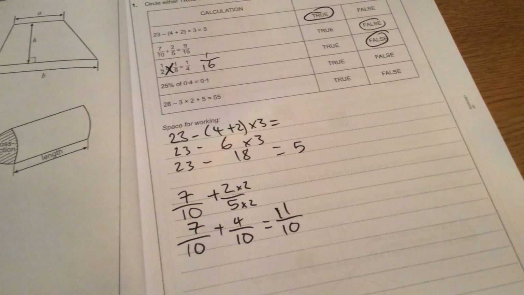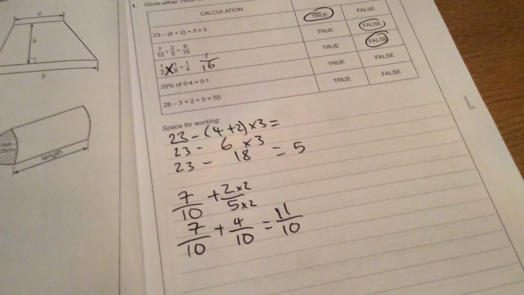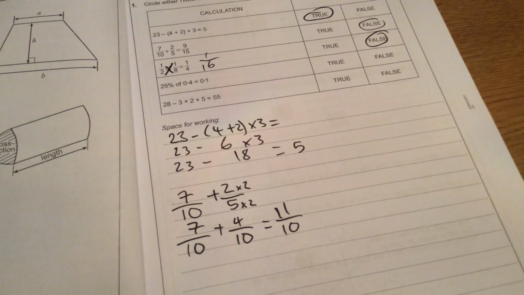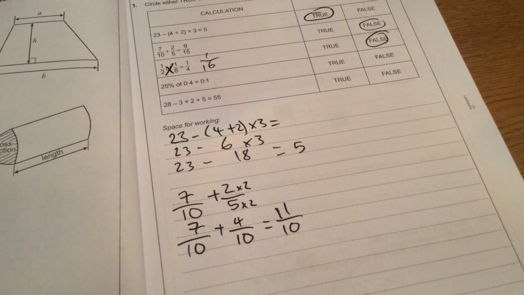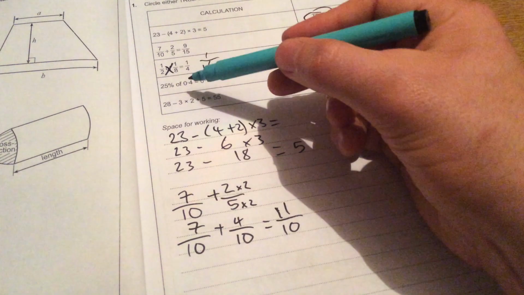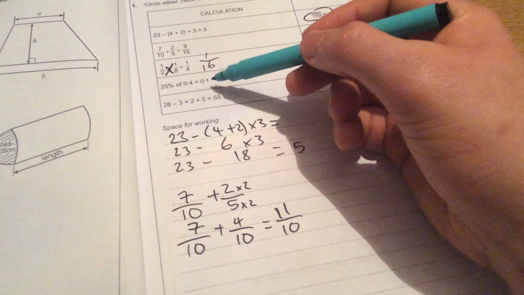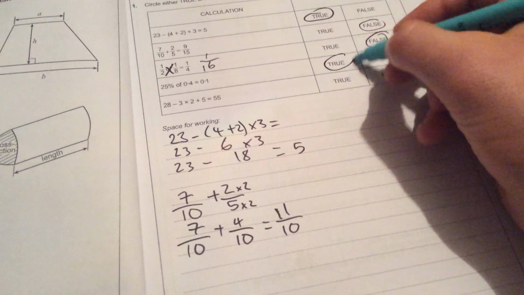The third one, 25% of 0.4. 25% is the same as doing a quarter. A quarter of 0.4 is 0.1, so that's true.